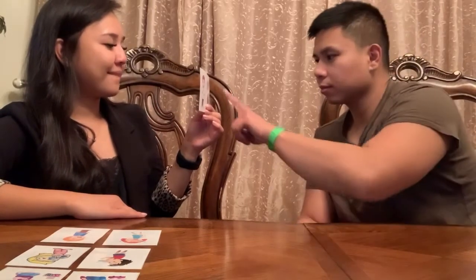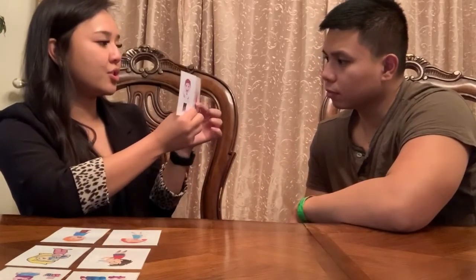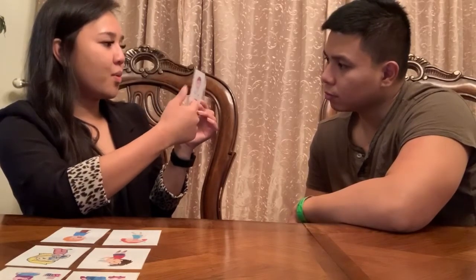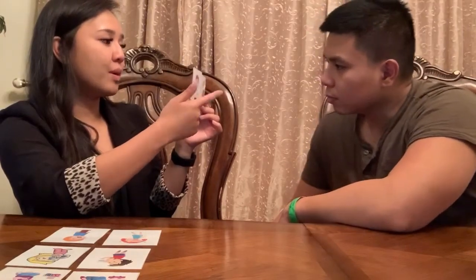Okay, let's start. All right, Miggy, for our next activity, I'm gonna show you pictures. First, I have these two pictures, and can you point to the girl? Yes, that is a girl. She is a girl. Remember, we use she for a girl. And this is the boy. He is a boy. We use he for a boy. Okay, ready for the next ones?